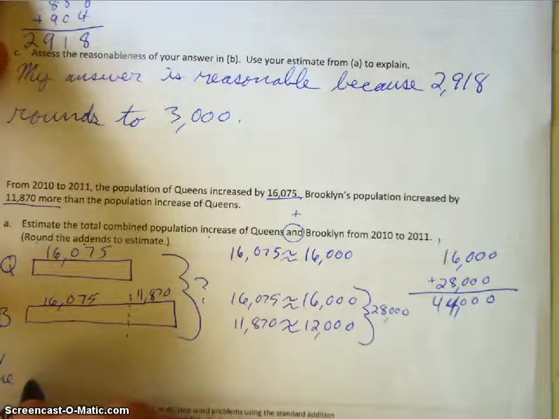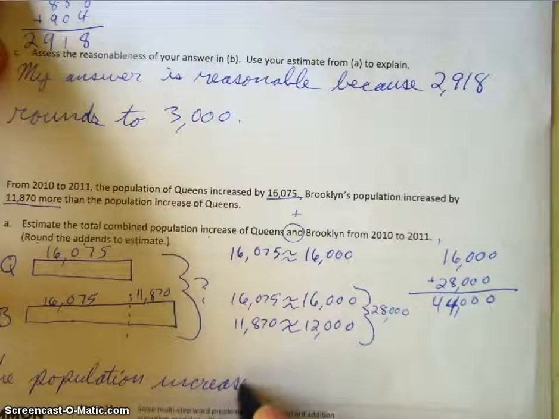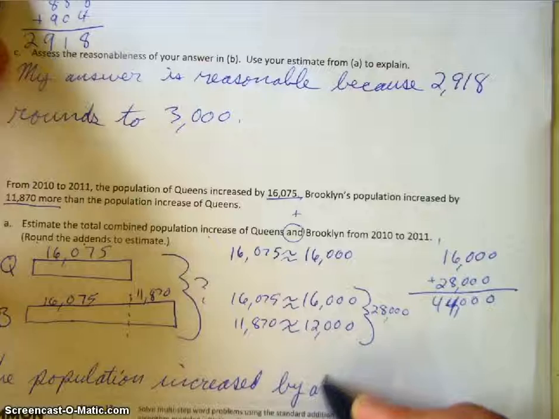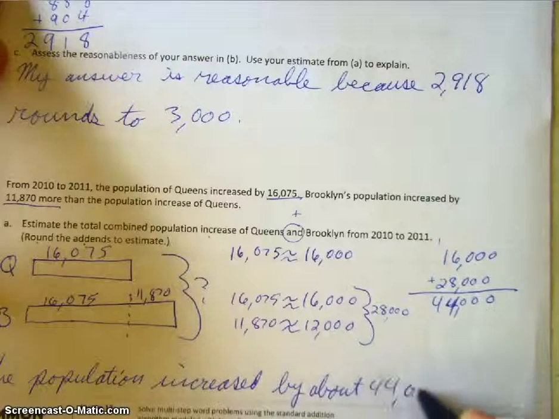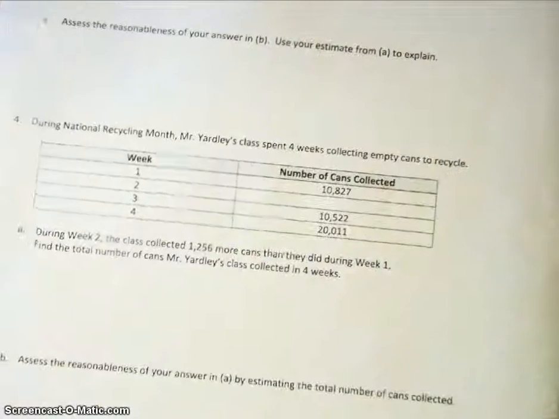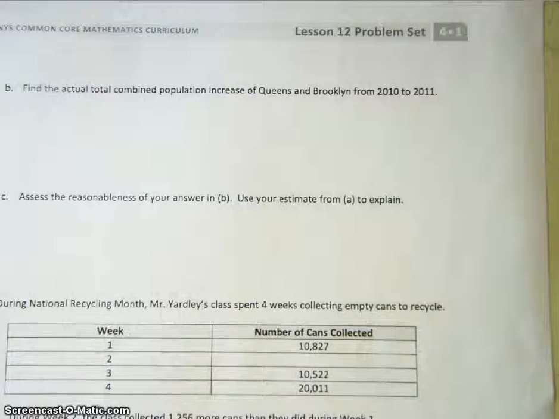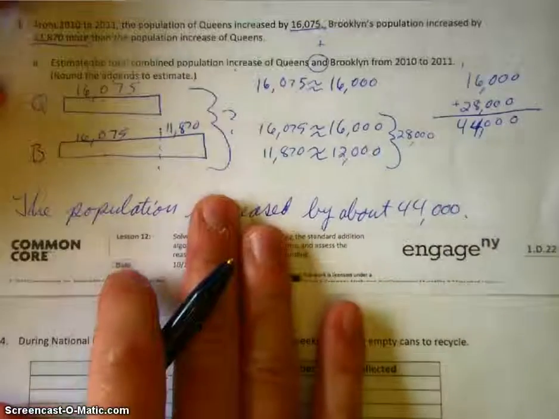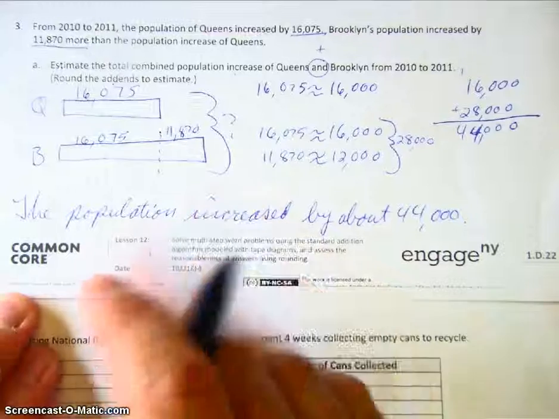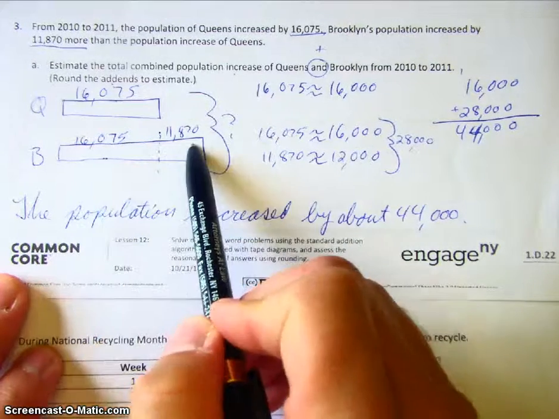So the population increased by about 44,000. All right, moving on to part B. Now we need to find the actual total combined population increase. So this time we're going to go back to our tape diagram, and we're going to add 16,075 plus 16,075 plus the 11,870.